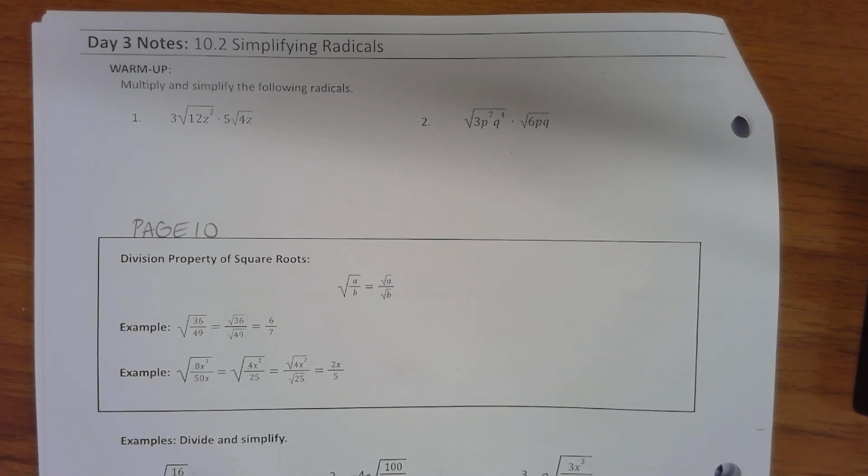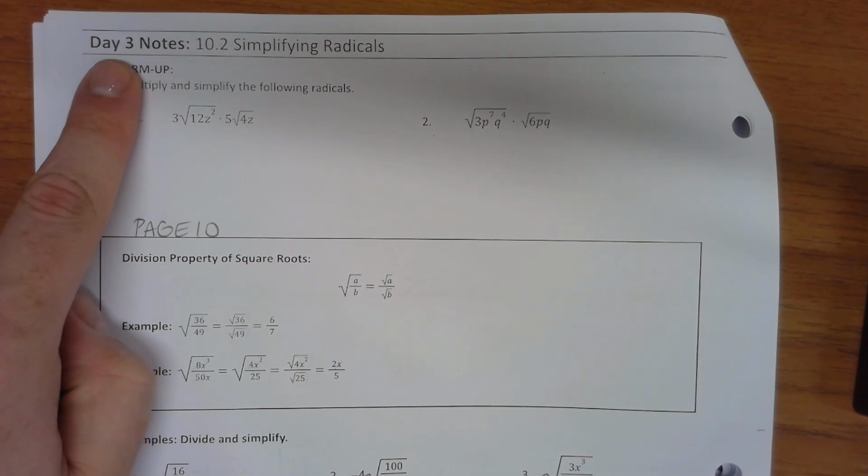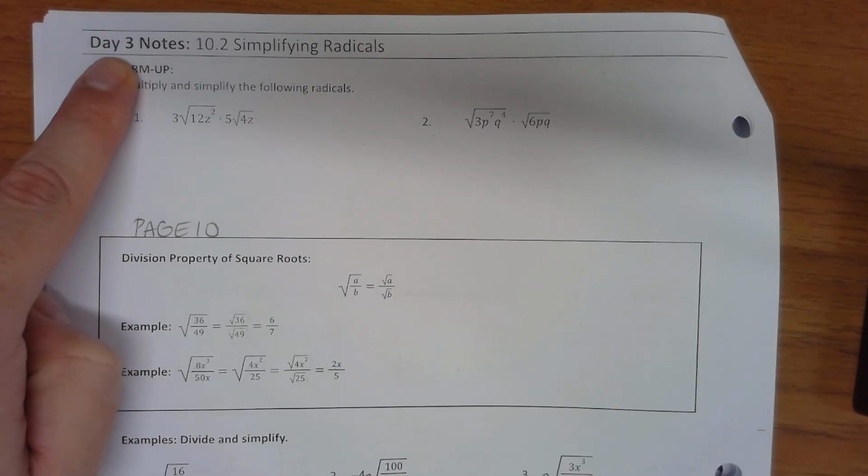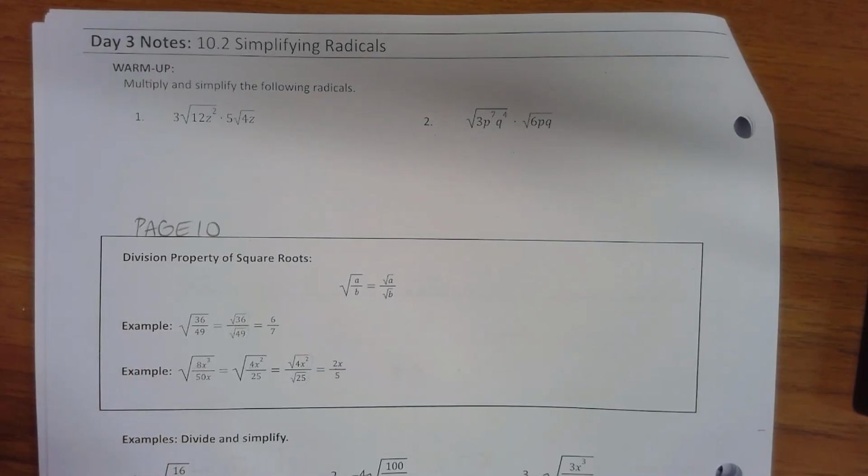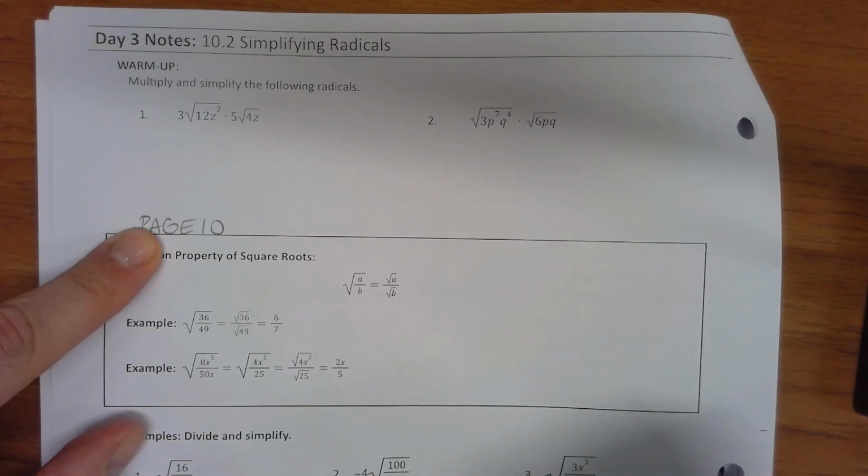Hey folks, I'm sorry I'm unable to be here today, but I'm going to record this lesson to help you out with day 3 in your notes of simplifying radicals. I will check your day 2 homework the next time I see you. Right now we're on page 10. Please make sure you have a calculator ready.